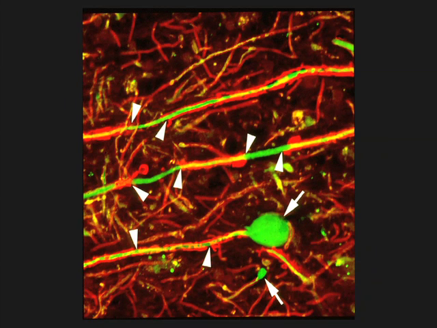Now, the next slide just shows that this axonal transection and ovoid formation can occur during active stages of demyelination. So this is a confocal image of an MS lesion that's actively undergoing demyelination. You can see three major axons going from left to right stained in green.